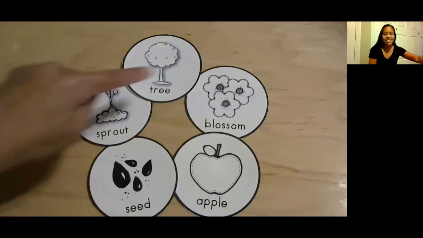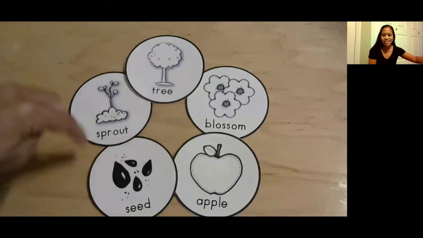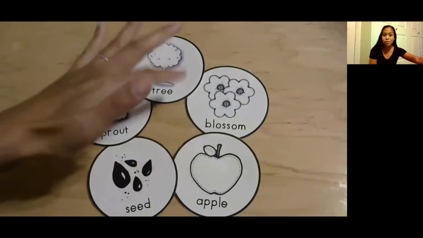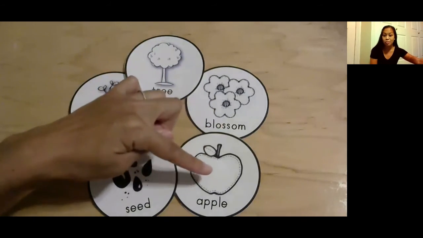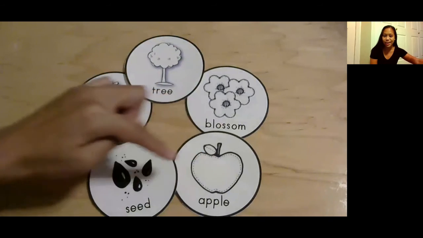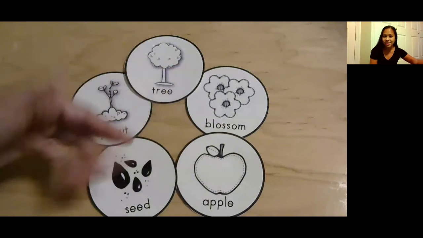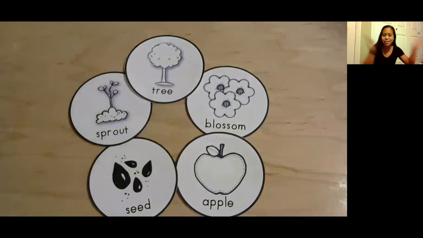There it is. So a life cycle, of course, goes in a circle like this because the seed becomes a sprout, then grows to a big tree, makes the blossoms, which makes apples, and then inside the apple are seeds. So if the apple fell from the tree and landed on the ground, the seeds would already be in the ground to grow another sprout, and the whole thing goes round and round. Isn't that fun?